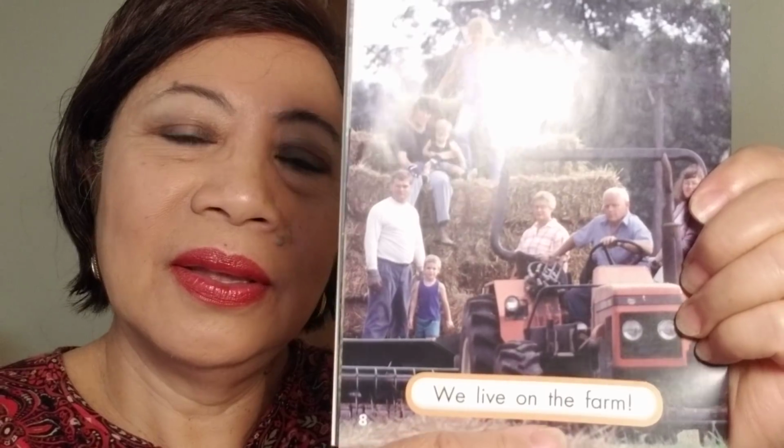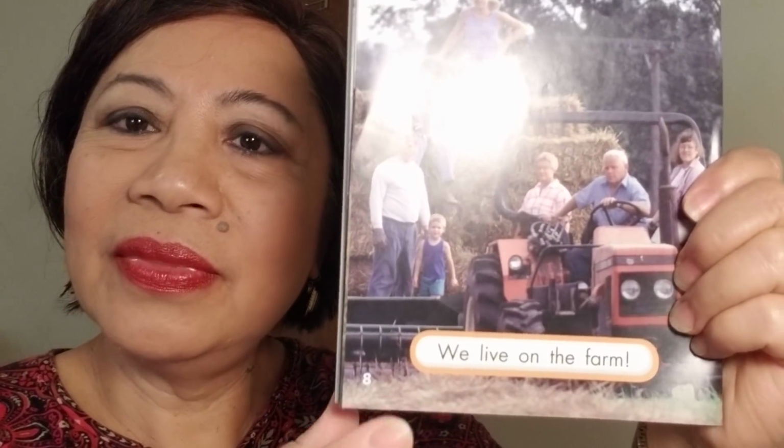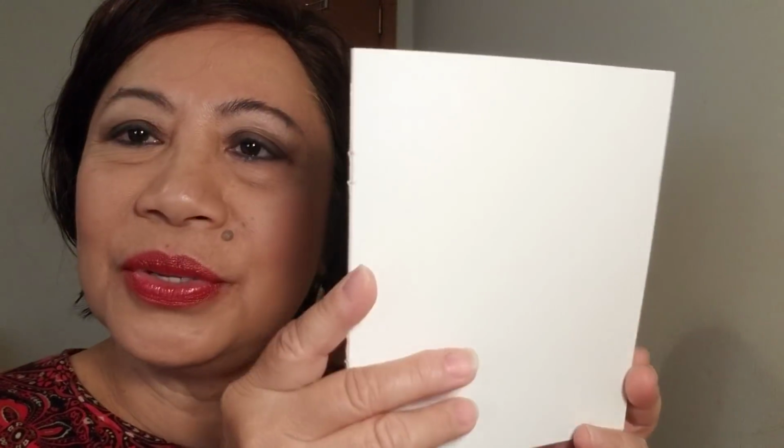Your turn to read. Who lives on the farm? These people live on the farm. And they all said, we live on the farm. Guess what? That's the end of our story. Now, what did you understand about the book? Did you like the book? Have you been on a farm? What other animals do you think live on the farm?